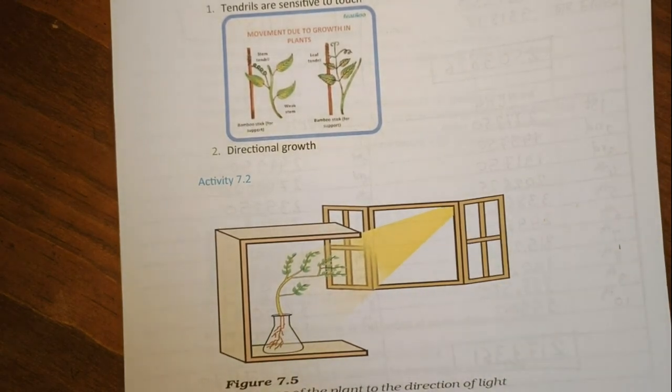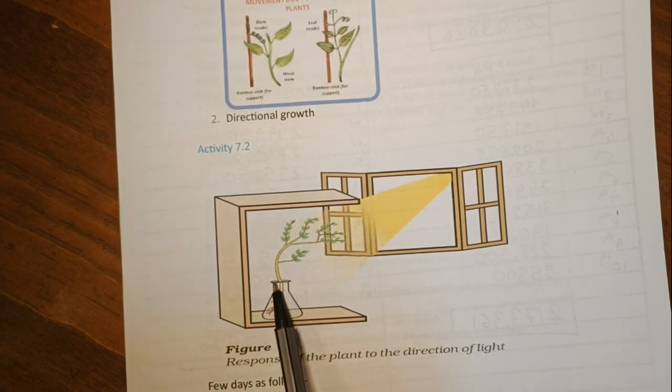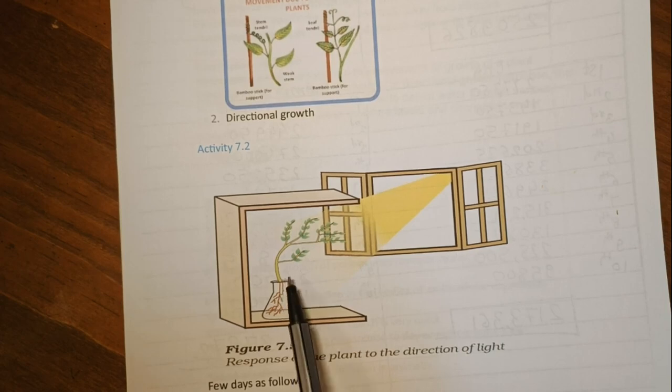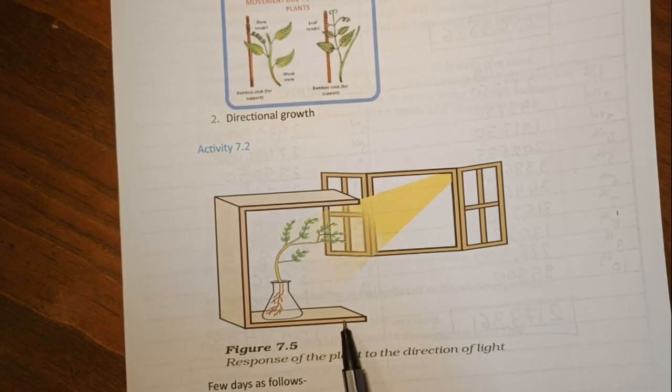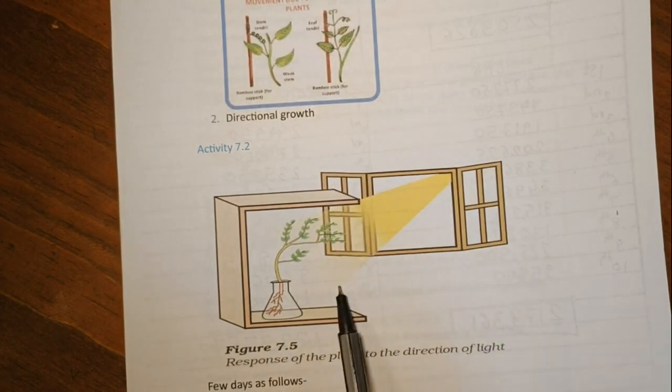They ask you to fill a conical flask with water, cover the neck of the flask with wire mesh, keep 2 or 3 freshly germinated bean seeds on this wire mesh, take the cardboard box in such a way that it has one open side that faces the light coming from the window.